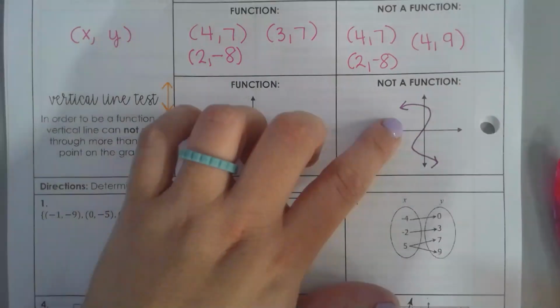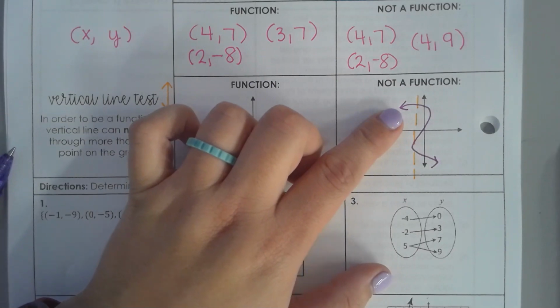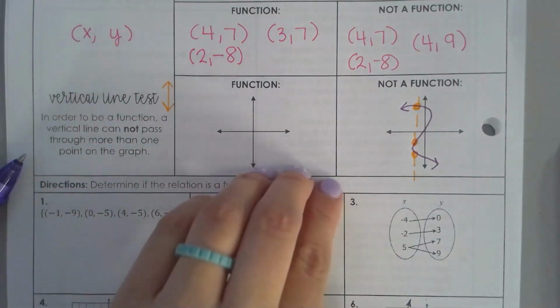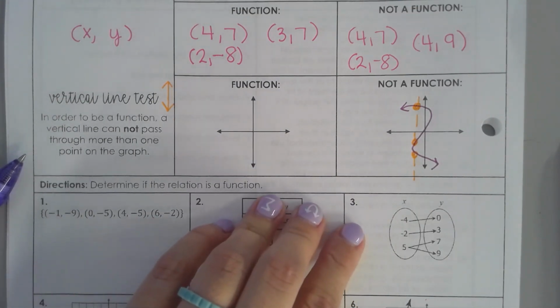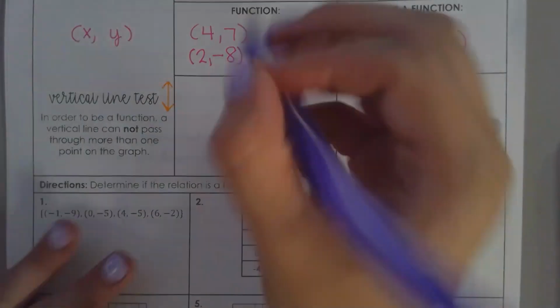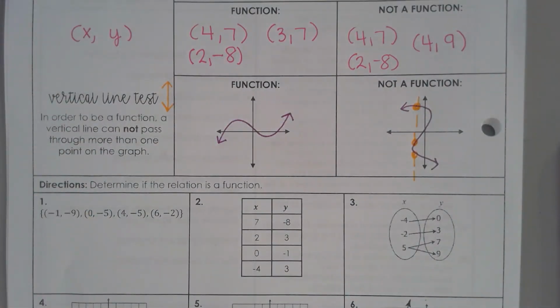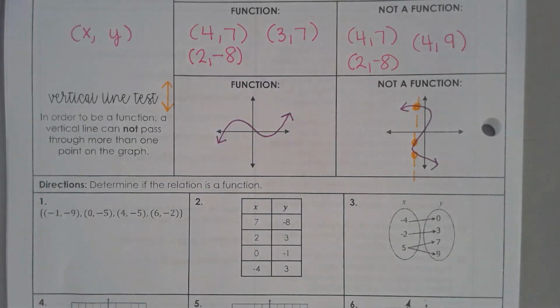So right here is an example of where a vertical line or a vertical laser beam would hit my graph more than once. It would actually hit in 3 spots right there. That's why it would not be a function. It fails the test. Now this right here is a function, because there's no place that I could take a vertical line and it hit my graph more than once, except for the arrows, but those don't count. So you've got to look at a vertical line.